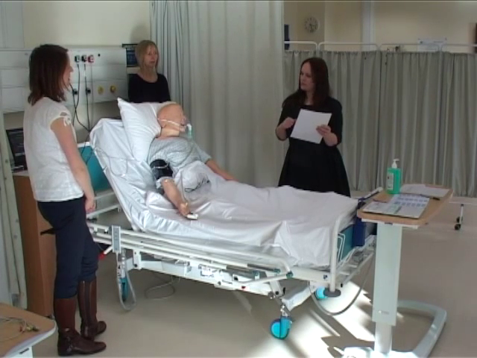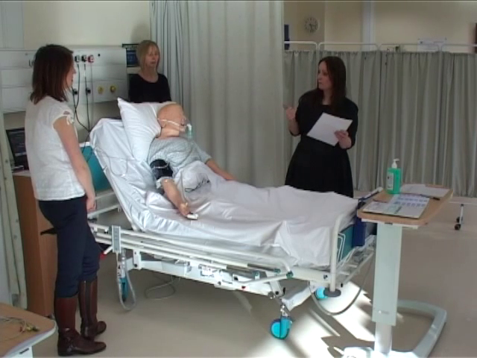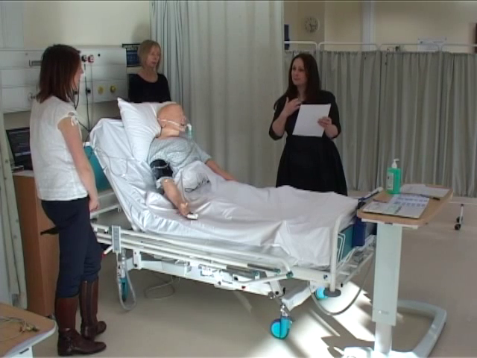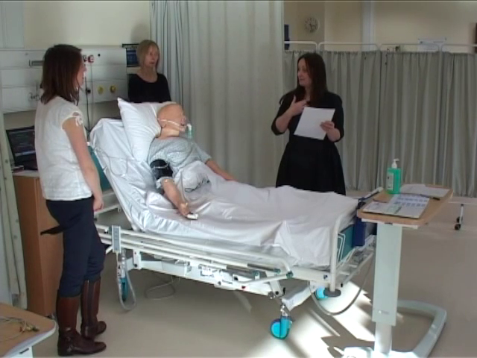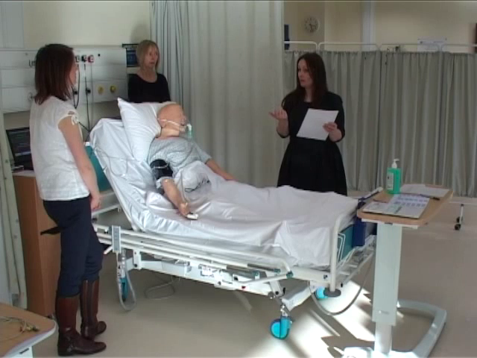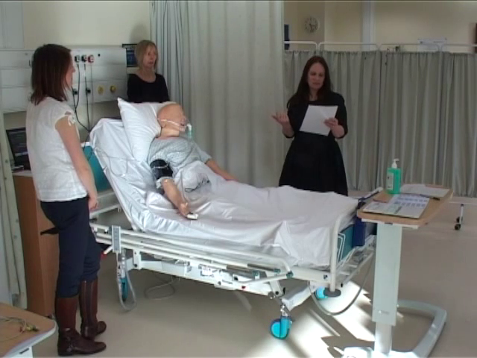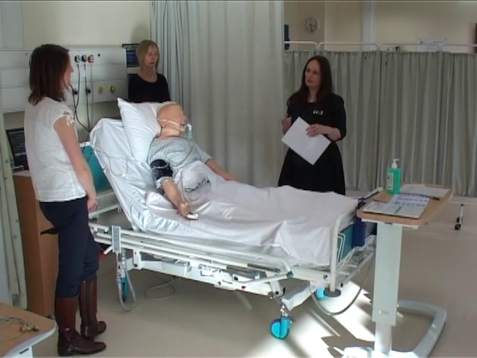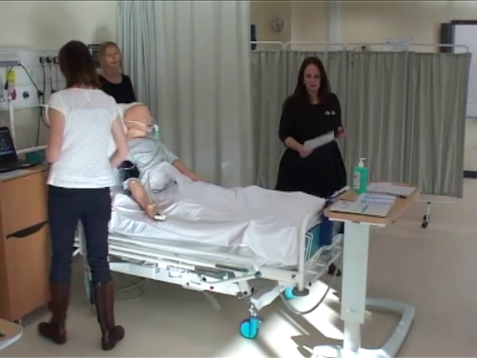Okay. If I prescribe that, would you be able to pop some cardiac monitoring on, and maybe give me a capillary refill time, please? The GP says she's been unwell. Can I maybe get a temperature on her as well? That's fine. Thank you.